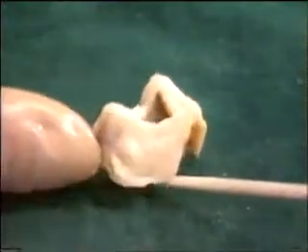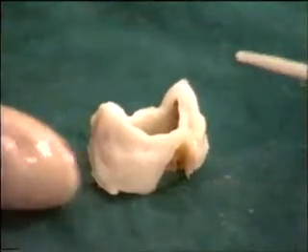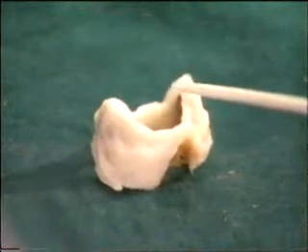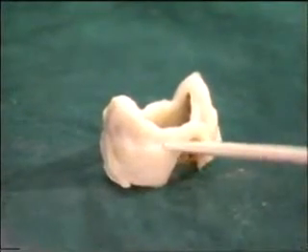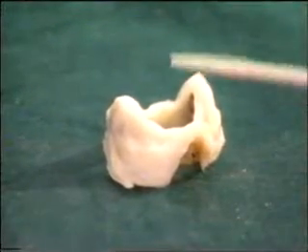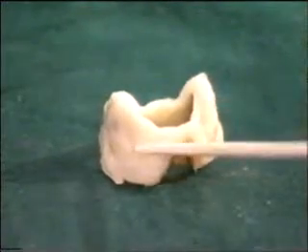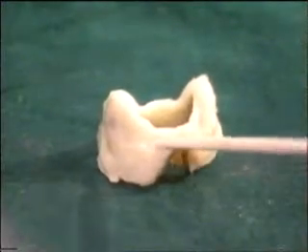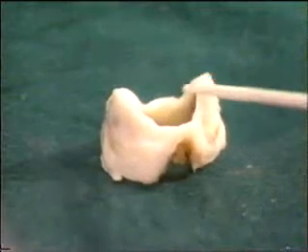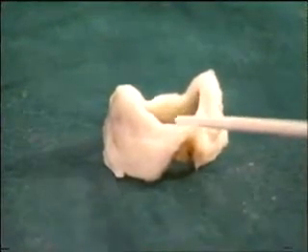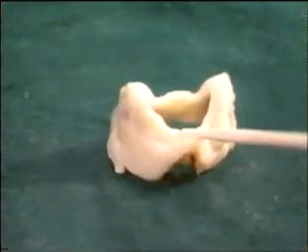We count the number of commissures, 1, 2, and 3, and we can see that the main feature in this valve is fibrosis in all three cusps with retraction and fusion of all three commissures, leading to a fixed aortic orifice.